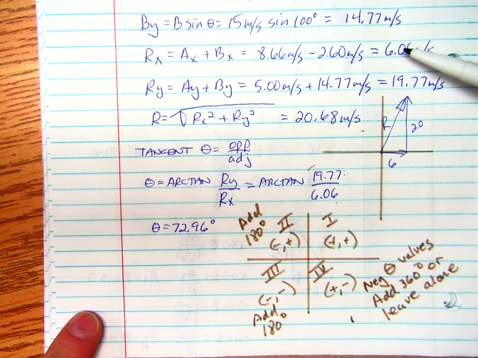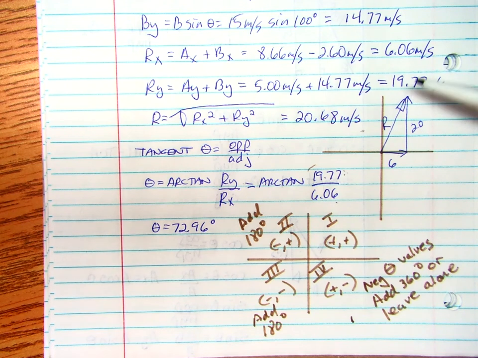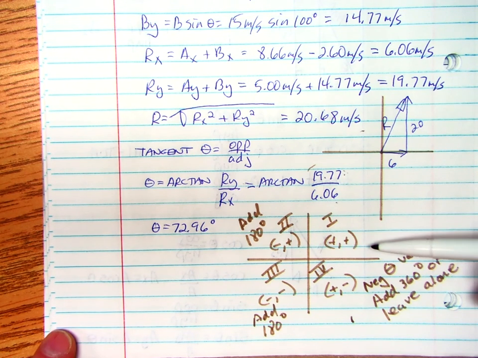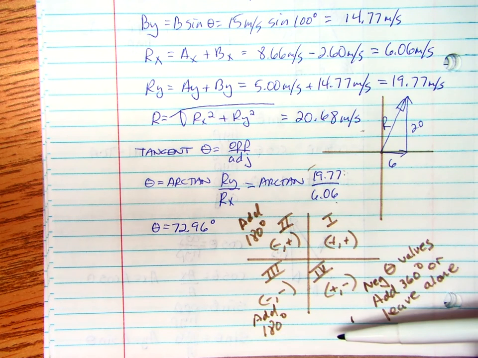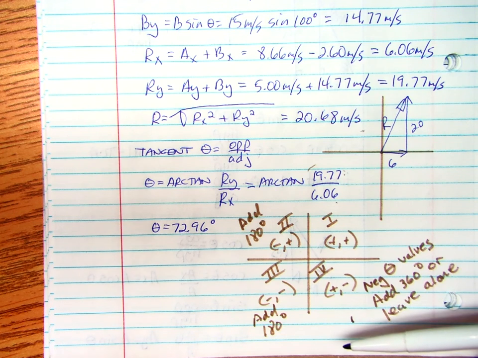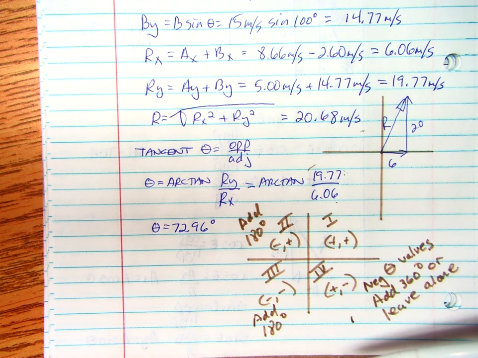This one is positive and positive, so you know it belongs in the first quadrant because all x's and y's in the first quadrant are positive. You just have to know this, which you already know from math. You just have to check the x and y values of your ordered pair. It's not really an ordered pair because it's a vector, but it's similar rules to ordered pairs. Okay?